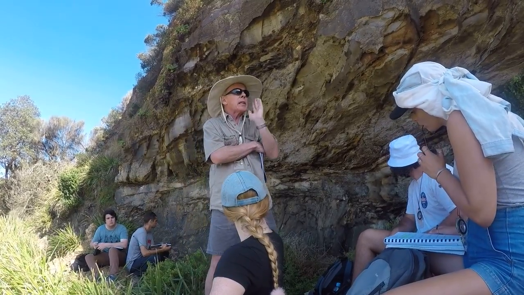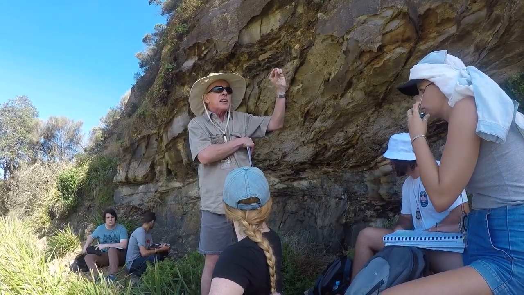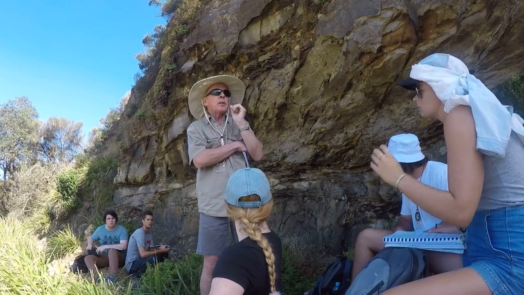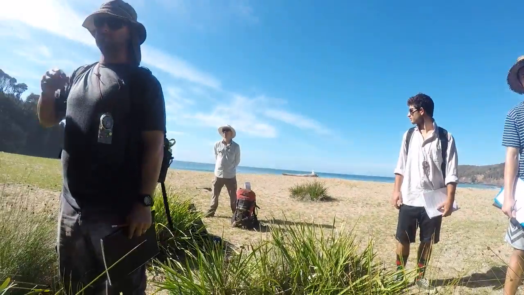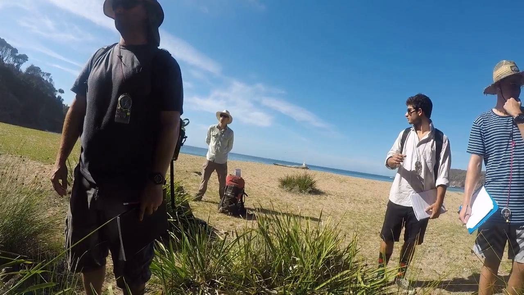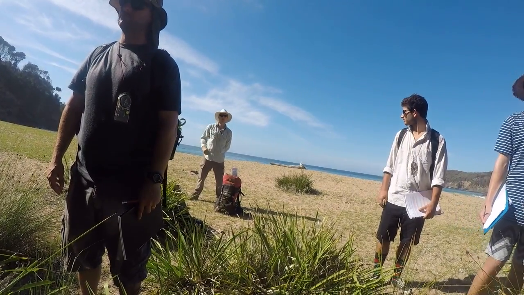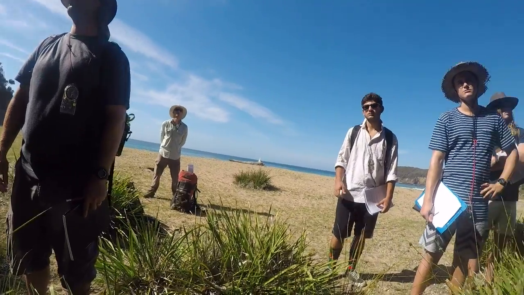Is it laminations? Laminations is just the same thing as bedding on a finer scale. Is it lamination? Is it bedding? Is it something else? If you see a true lamination, you should see a bedding, and the bedding surface has a compositional variation. So you should see different rock types on top of each other. That's bedding.